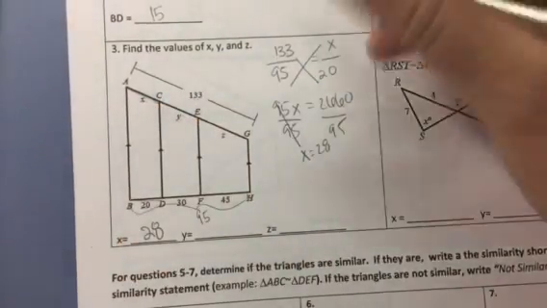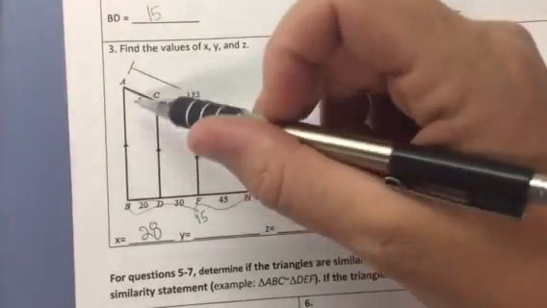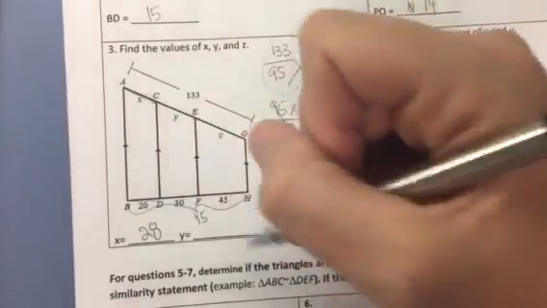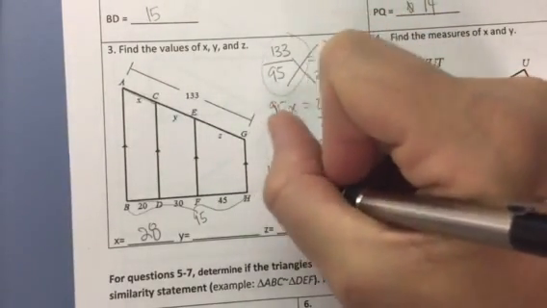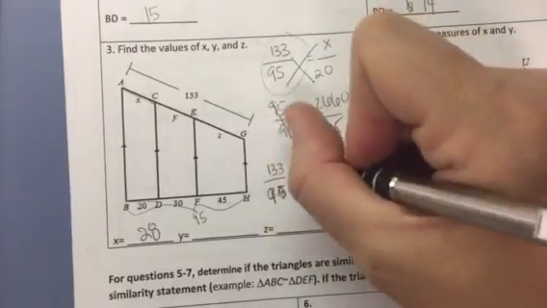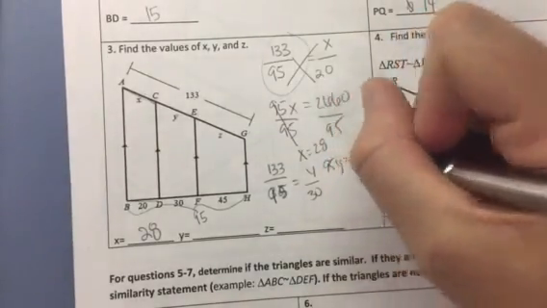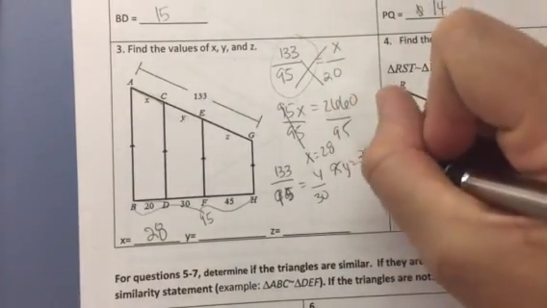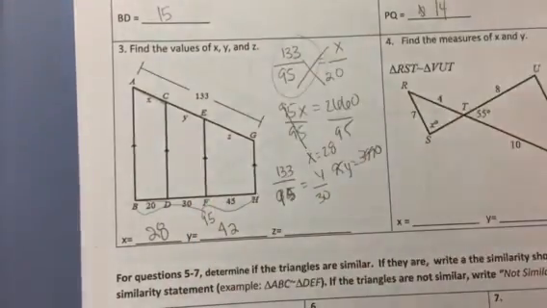Now I can continue to use this ratio of 133 to 95, or I could use the ratio of 28 to 20 if I wanted to have smaller numbers. It doesn't really matter because they should all be equal. So when I'm finding y, I could do 133 over 95, because it's still the whole thing, is equal to y over 30. So that's going to be 95y equals 133 times 30, which is 3,990. When you divide both sides by 95, you should get that y is 42.